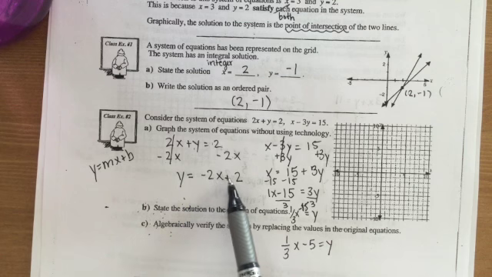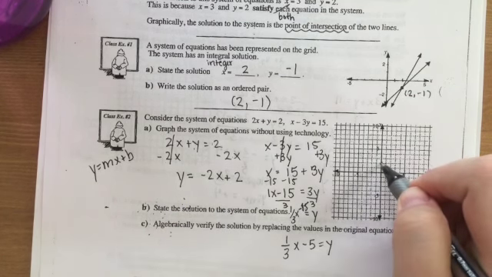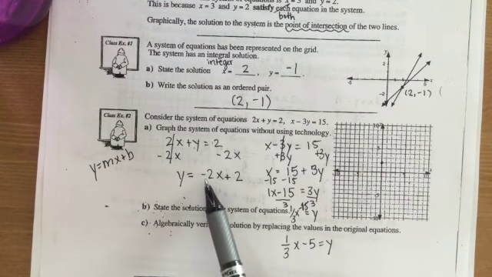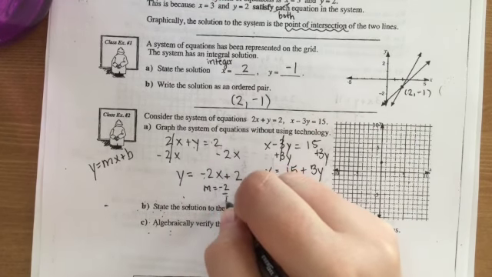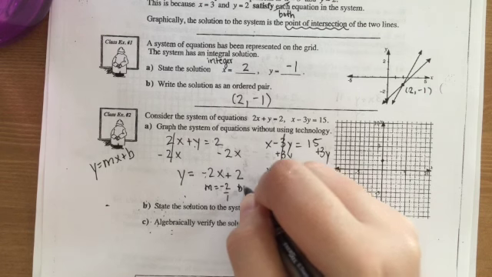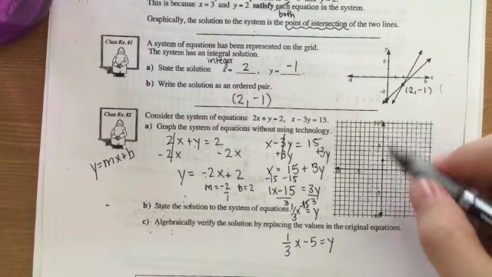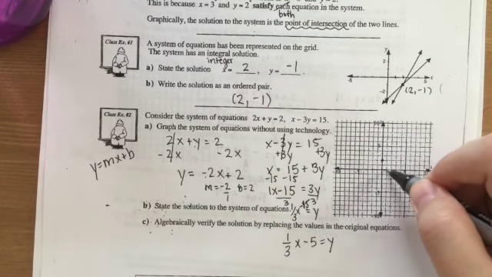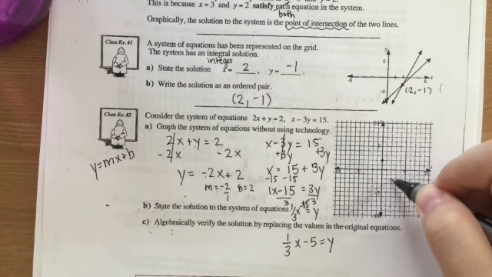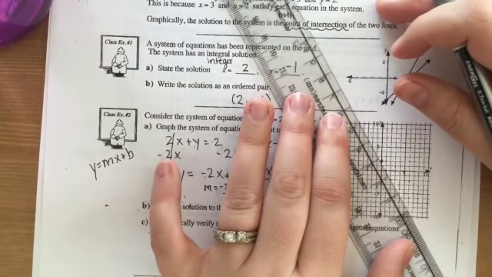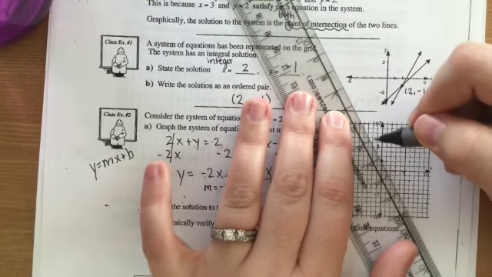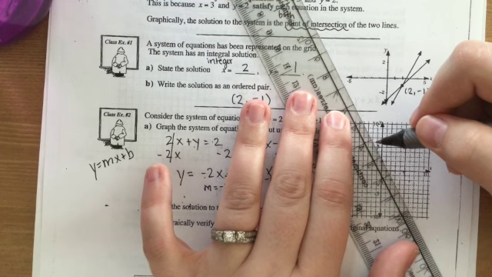This one tells me start at +2 y-intercept, right here. Have a -2 slope, which means down 2 over 1, if you want to picture it like that. Slope is -2 over 1. Y-intercept +2, so I'm going to go over here, down 2 over 1, down 2 over 1. Once I have about 3 points, I feel confident enough to draw a line through the 3 points to continue my graph.